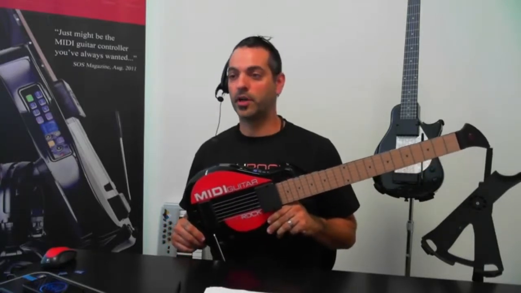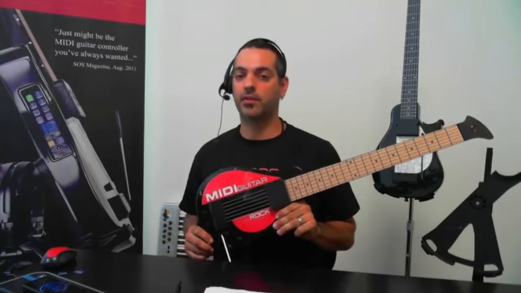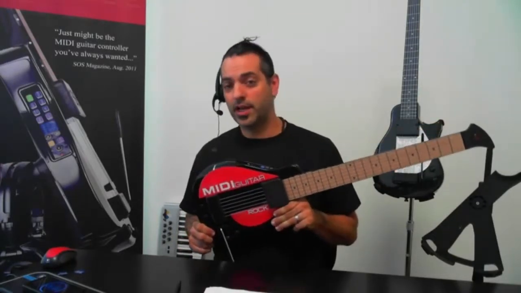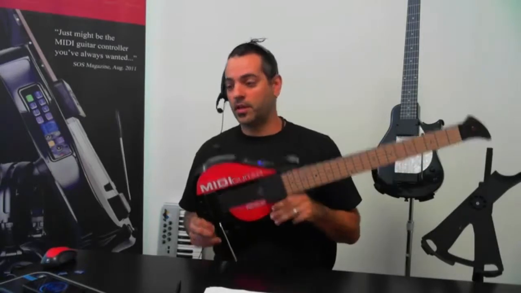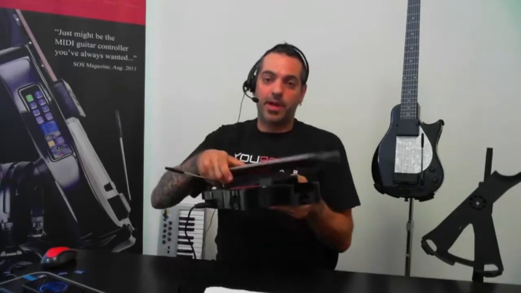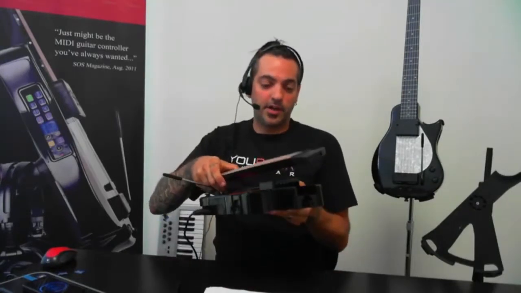If you're a guitar player and you do any kind of recording or any kind of MIDI work at all, you should definitely have one of these. If you travel a lot, it's a great travel guitar. Again, I didn't mention this yet, but you can snap the neck right off, put that in your backpack or suitcase, and you're on your way. So great for all that type of thing.